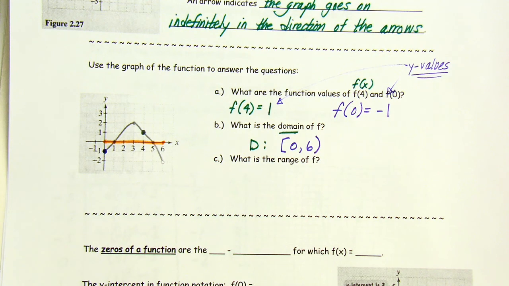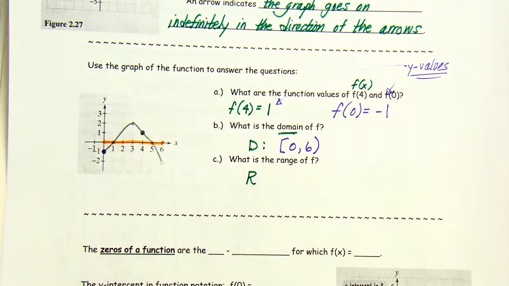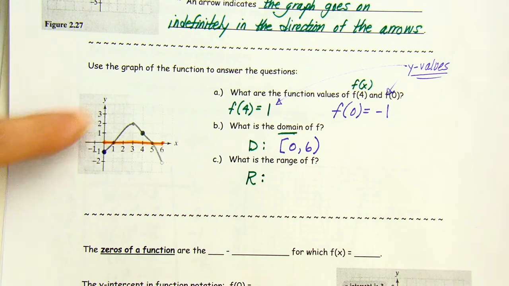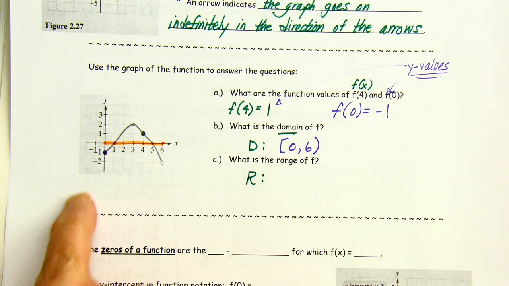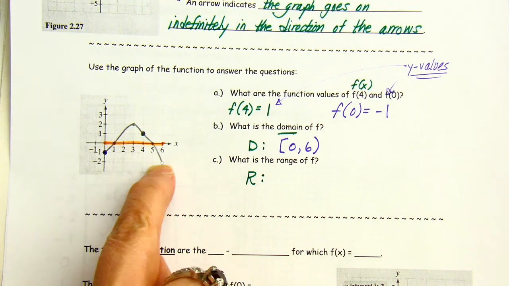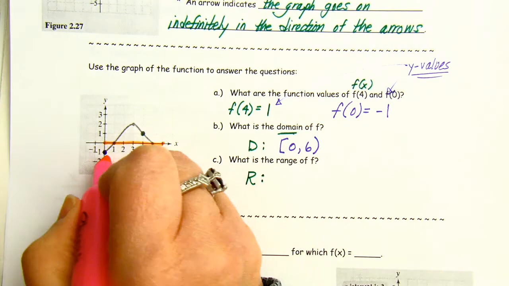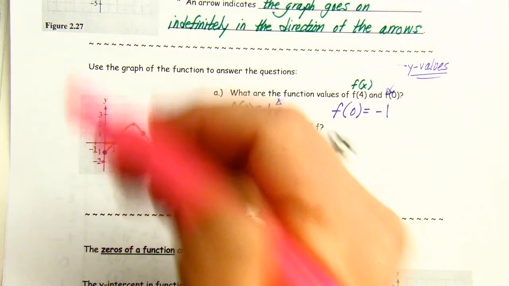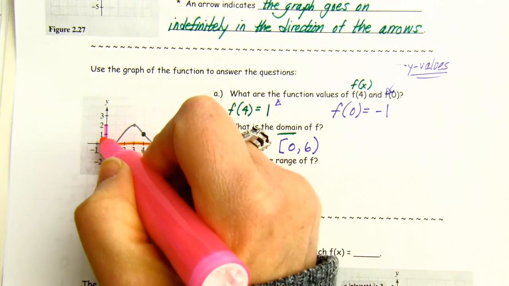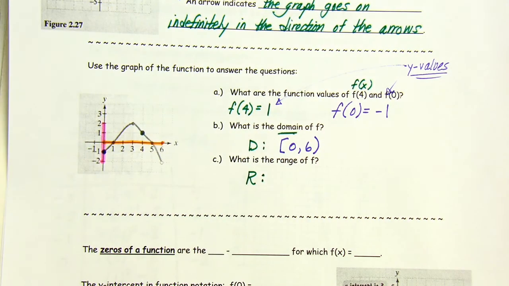What is the range of f? The range is the y values. Okay? So you have to look. What is the lowest y value? You're on this axis now. What's the lowest? So I'm like, this is lower than that. So it's going from negative 2. And what's the highest y value? It's positive 2. All of these y's are found somewhere on the graph of that function.